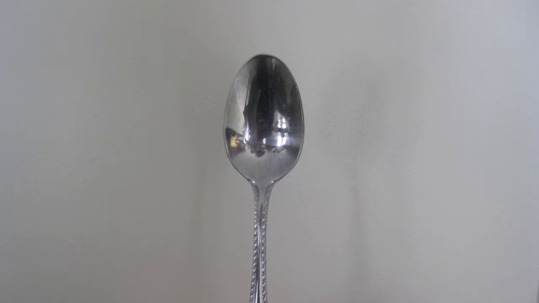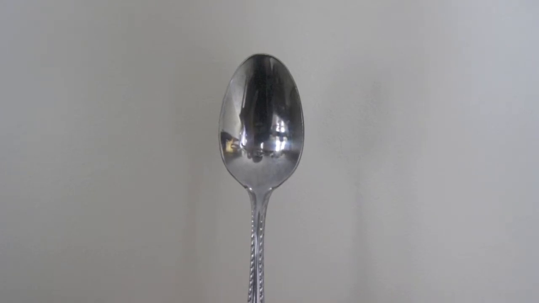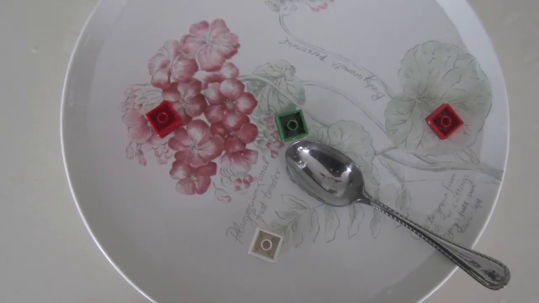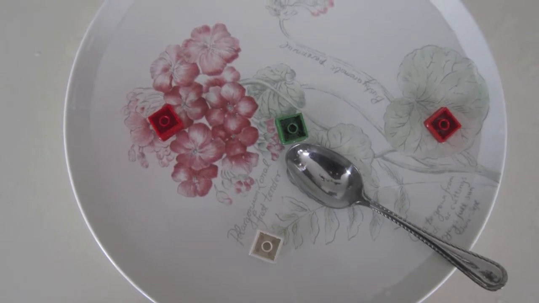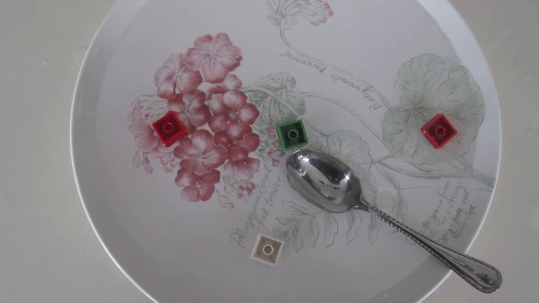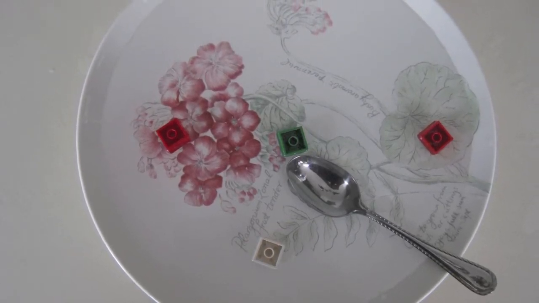Next, we introduce this fine piece of silverware to the system, a metal spoon that we like to call the agitator. We plunge the spoon into the water and agitate by gently shaking the spoon in the water so that light ripples form and the Legos begin moving.